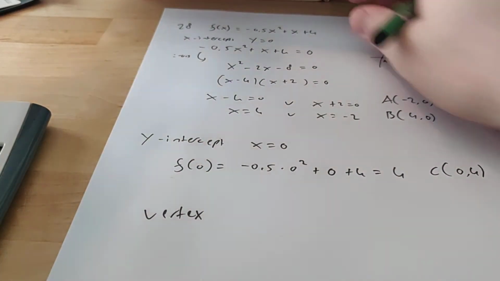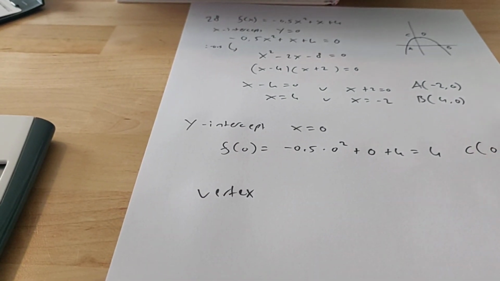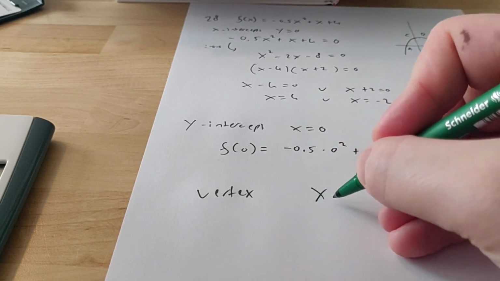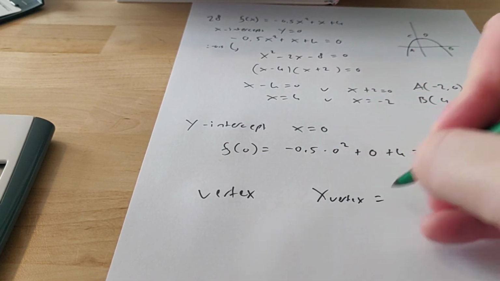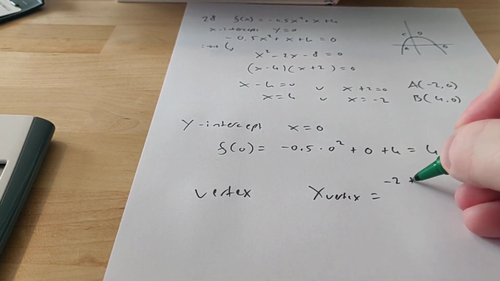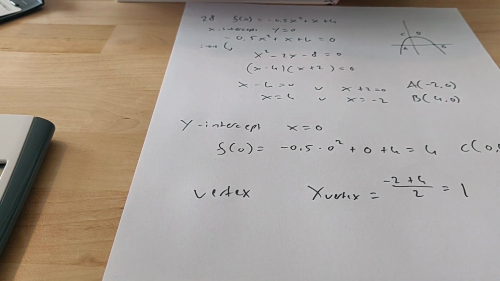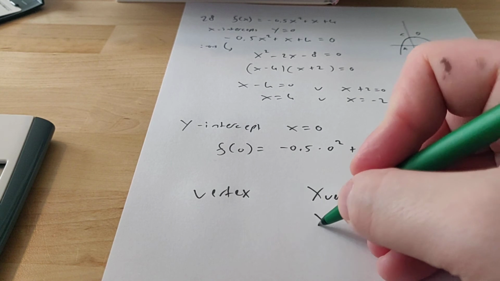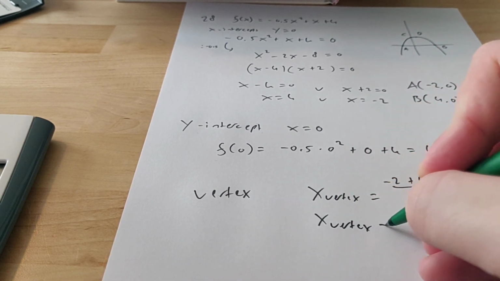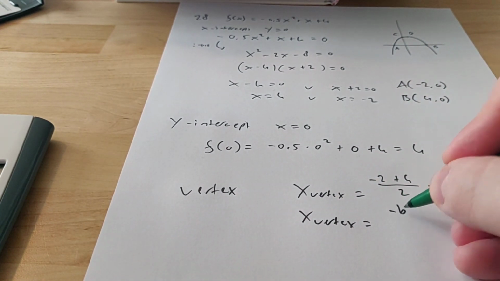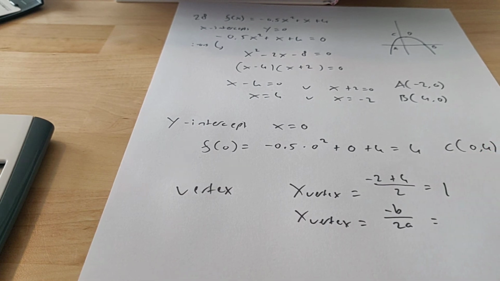And then for the vertex, there are multiple ways to calculate the vertex. One way is, if you already know these two values, we can say that the x value of the vertex is these two numbers added and then divided by 2. Then you know where the x vertex is. The other way to calculate the x vertex is by using the formula that you learned for this, and it was minus b divided by 2a.